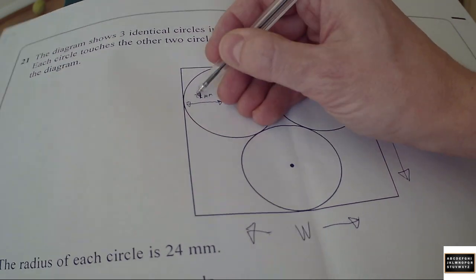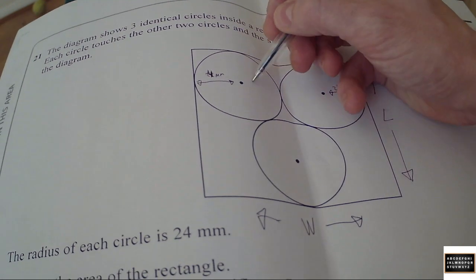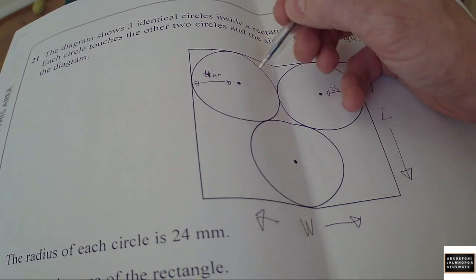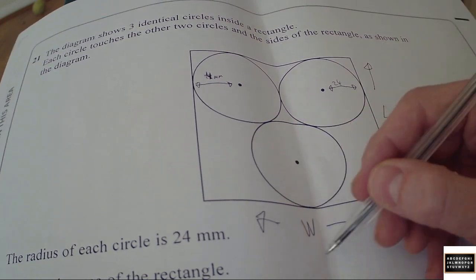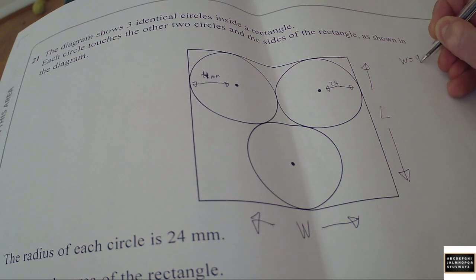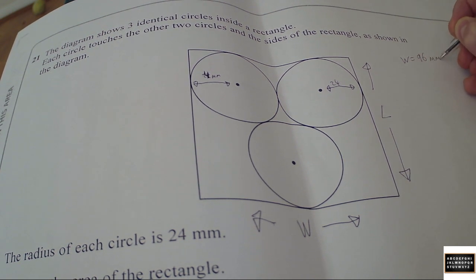Then we've got again 24 here from the side to there, and then 24 from there to there. So this is 24, 24, 24, 24. So the width is 96. I'm just going to write that down up here. So the width is 96. So you get that really quickly.